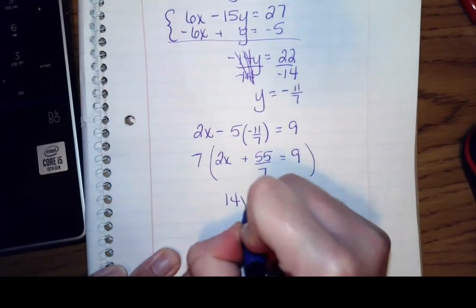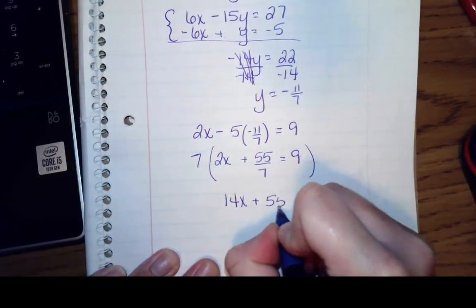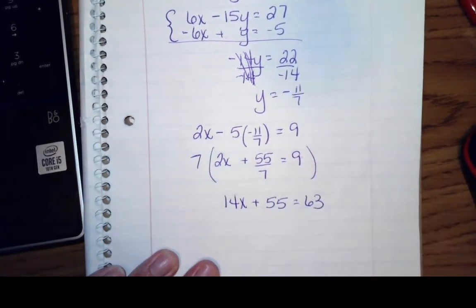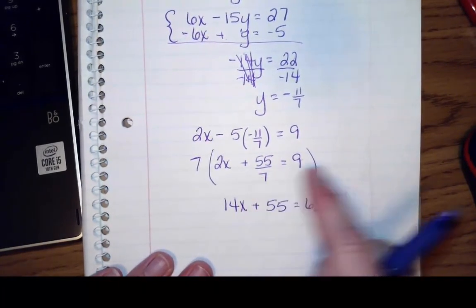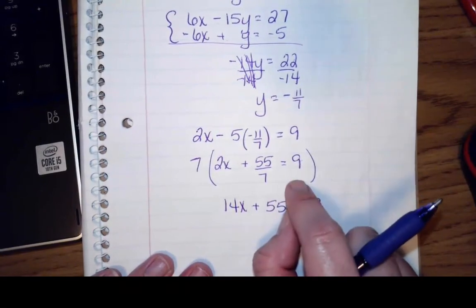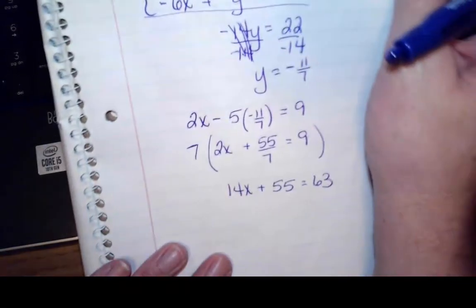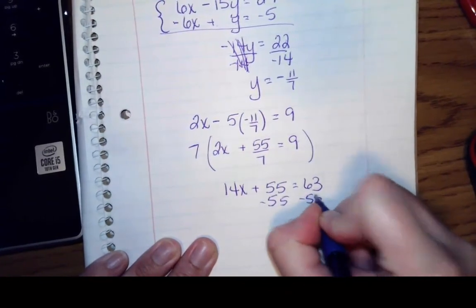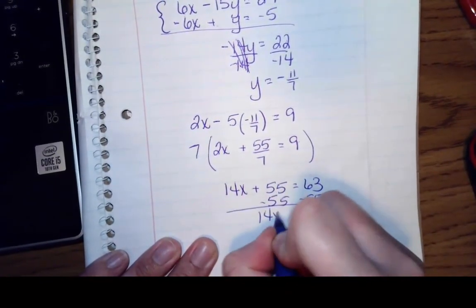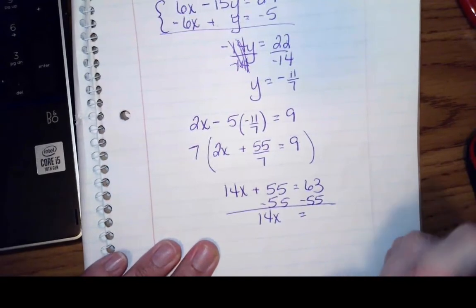Okay, so that gives me 14x plus 55 equals 63. Okay, and I just did that to get me out of fraction world. If you want to subtract 55/7 from both sides, you go right ahead. So I'm going to subtract 55. Okay, so 14x equals 63 minus 55 is 8.